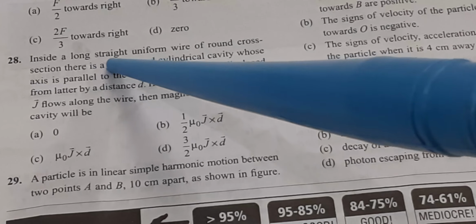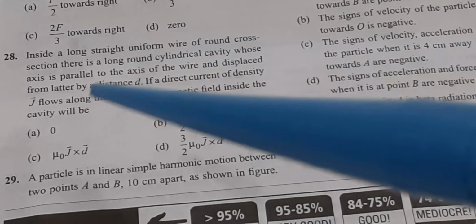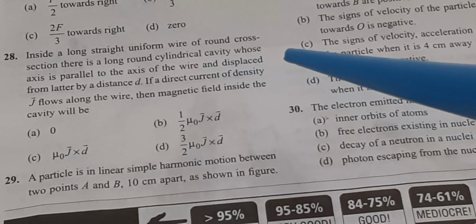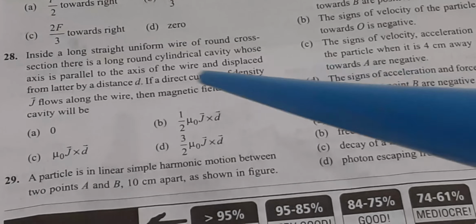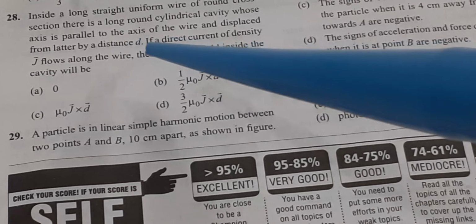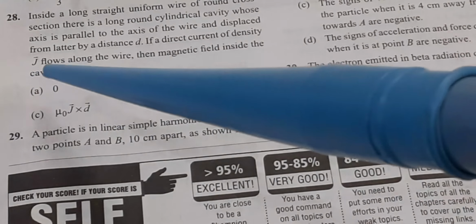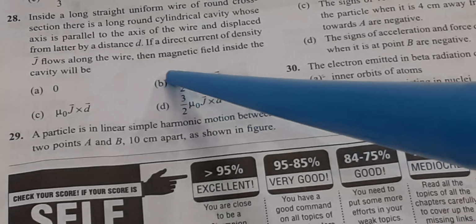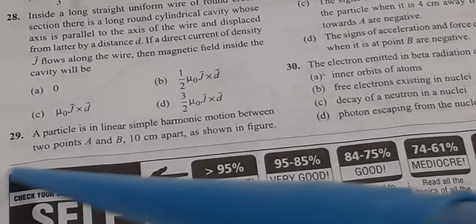Inside a long straight uniform wire of round cross section there is a long round cylindrical cavity whose axis is parallel to the axis of the wire and displaced from the latter by a small distance d. If a direct current of density J flows along the wire, then the magnetic field inside the cavity will be. We'll see the answer once again.